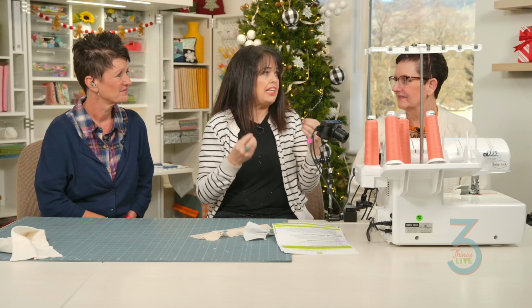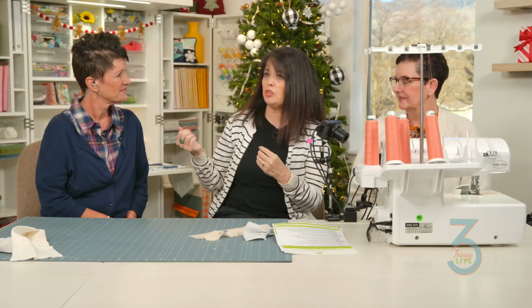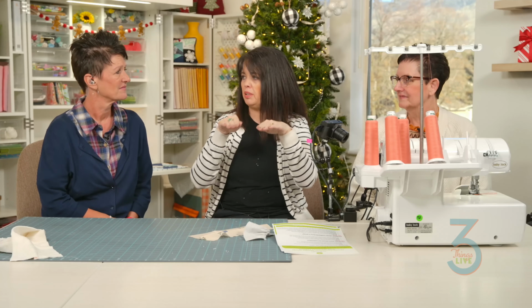You know, even if you don't have a serger, some of these same things can apply to our sewing machines. If you're doing this on a sewing machine, make sure you use that walking foot. Lengthen your stitch a little bit so that you don't have the puckering as you go through. There's lots of ways to get there.